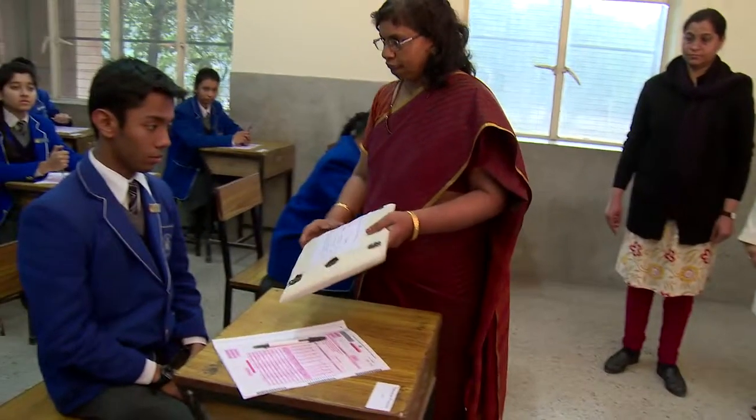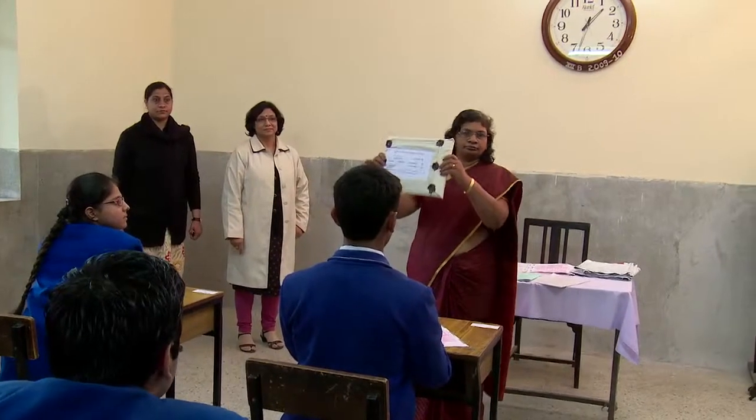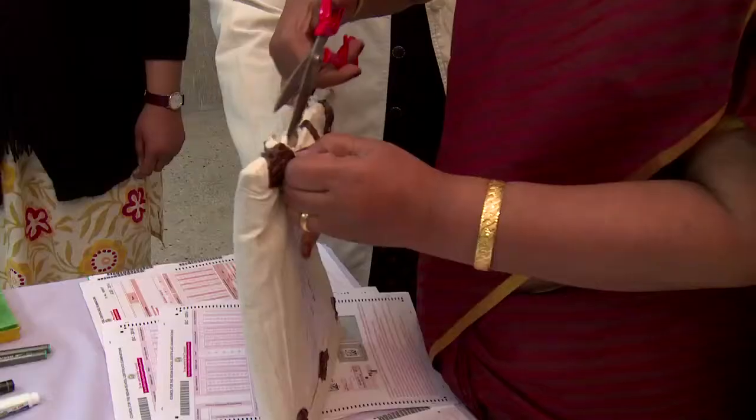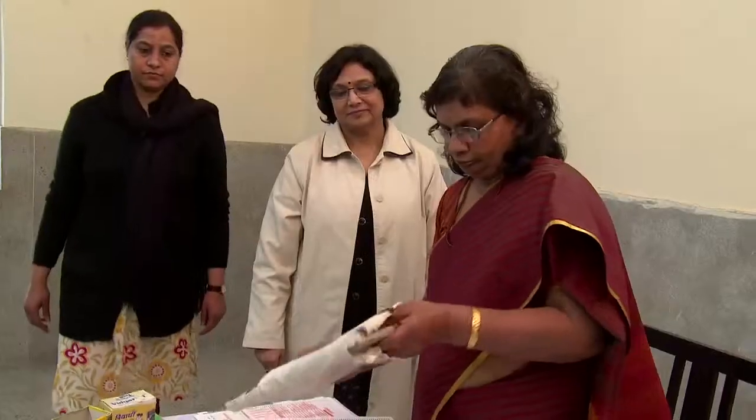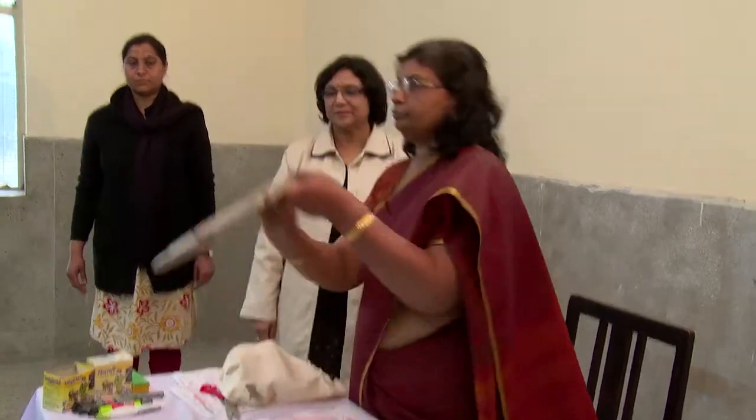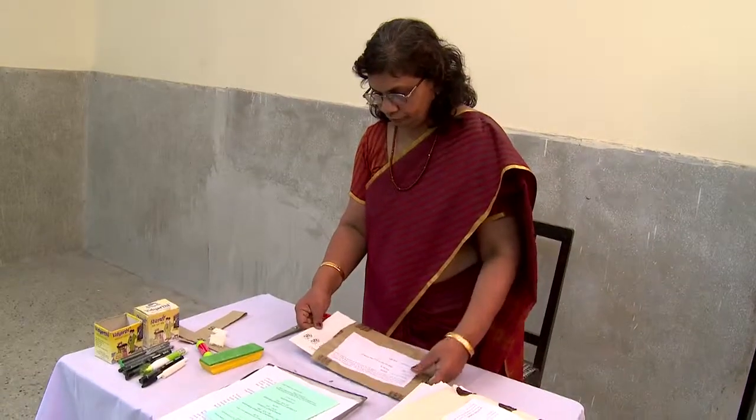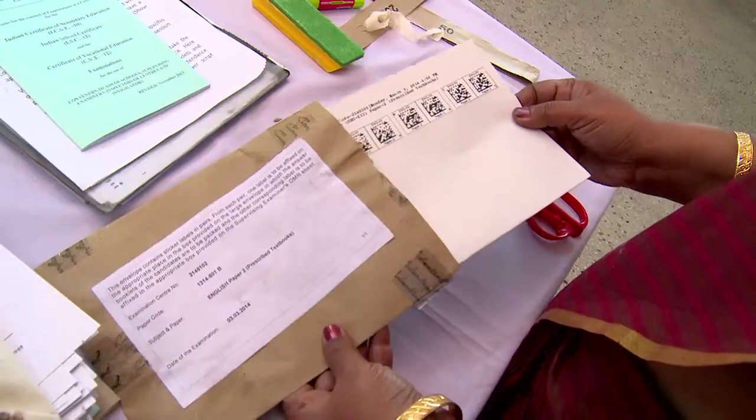Before distributing the question paper, the supervising examiner should call one candidate and an invigilator to inspect the sealed question paper packet. Then, the question paper packet should be cut open and the number of question papers verified. The question paper packet will also contain a sheet of stickers.